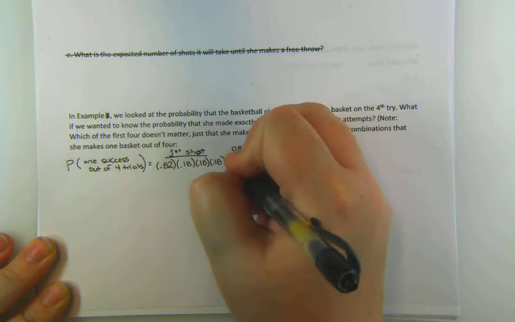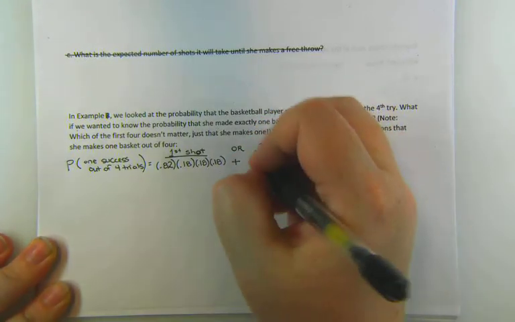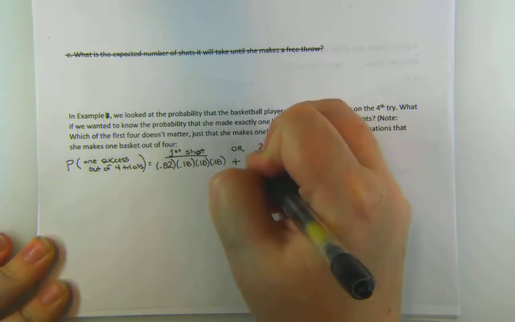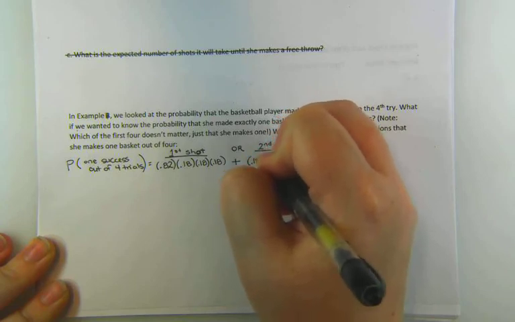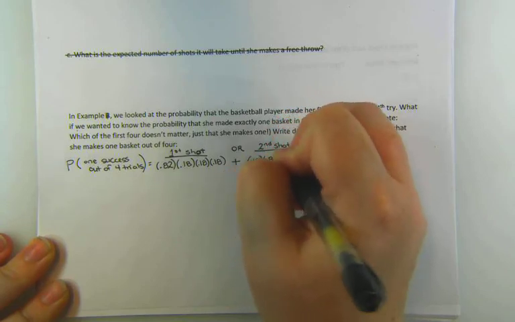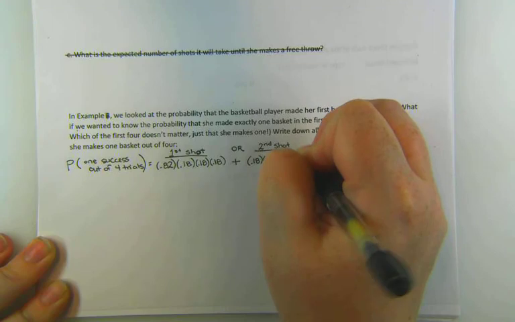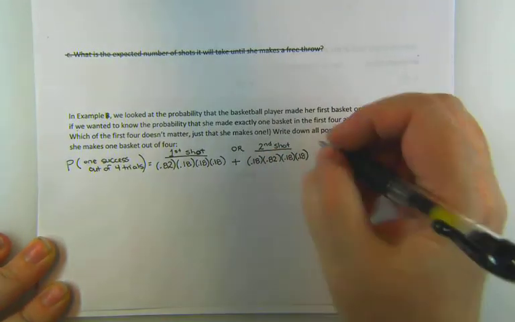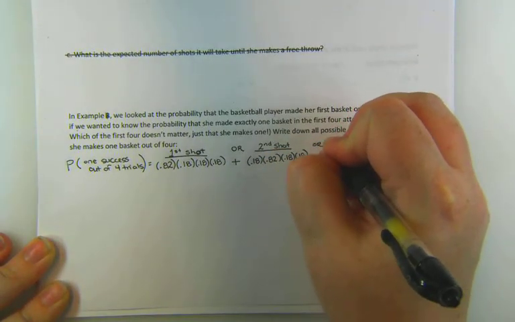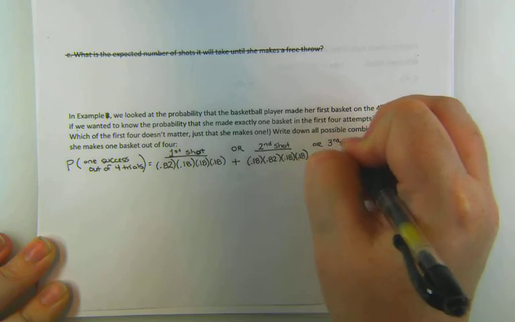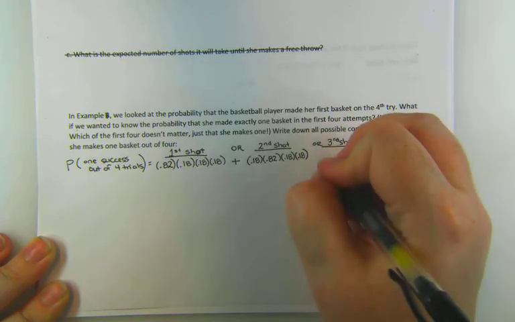She shot the ball 4 times, made it on the first attempt, then missed, then missed, then missed. Or she could make it on the 2nd shot. And remember, when we have or, that brings through addition.